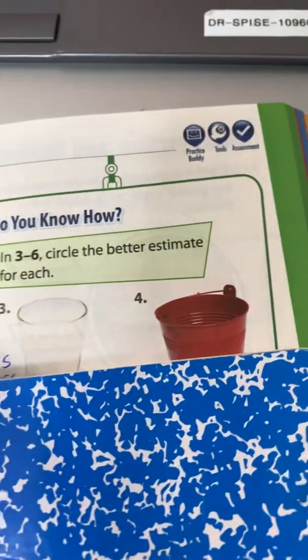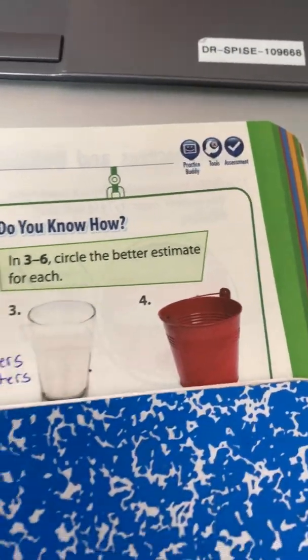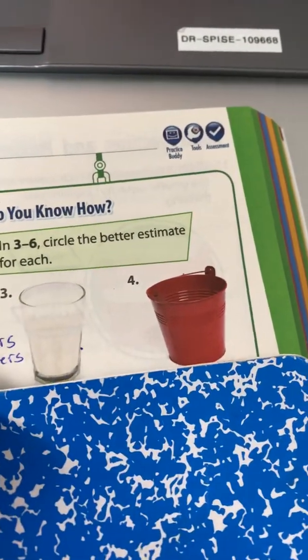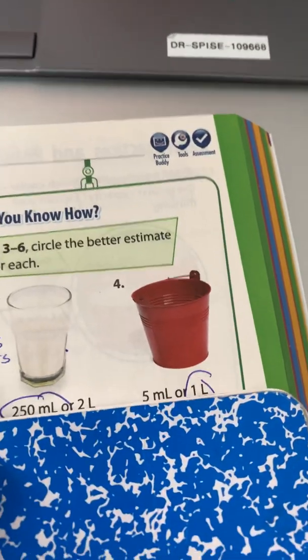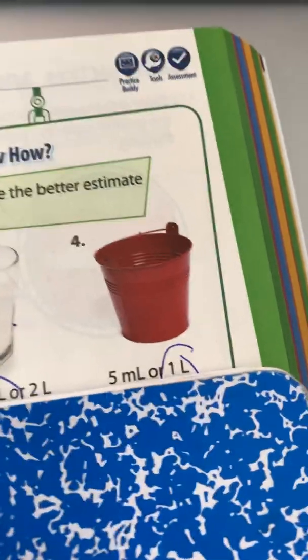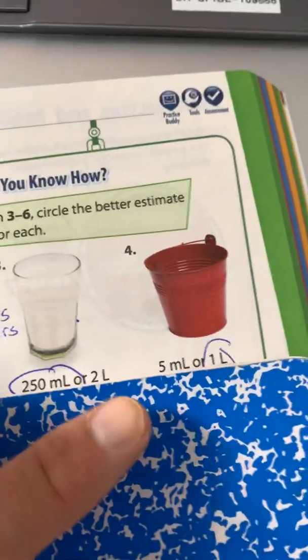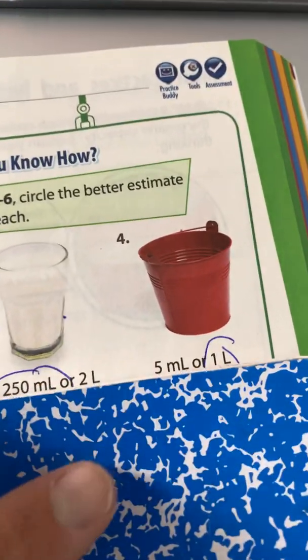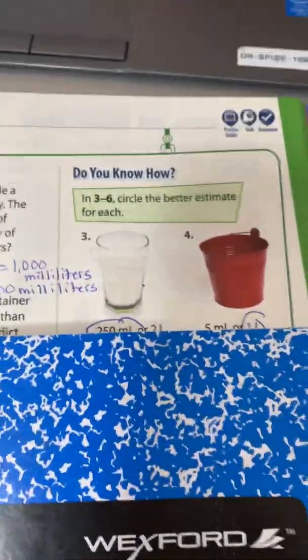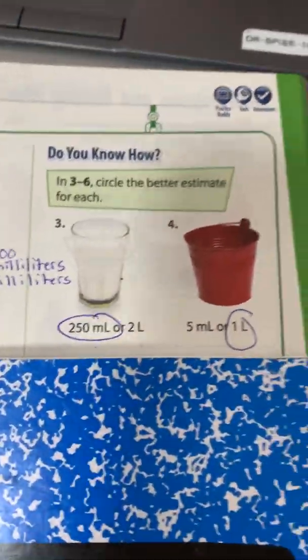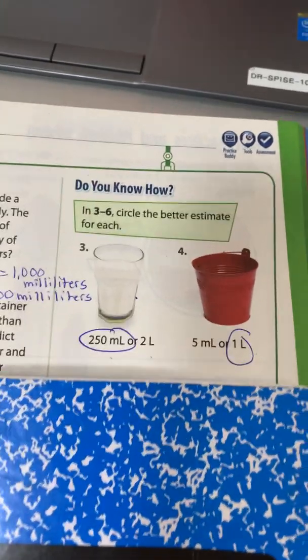Number 4. We got this pail here. Well, we just kind of saw in the video that a pail is bigger than a liter. So we're going to guess about a liter or so, instead of 5 milliliters, that's really small. Remember, the ml means milliliters and the L means liters. So you would circle 1 liter for that.